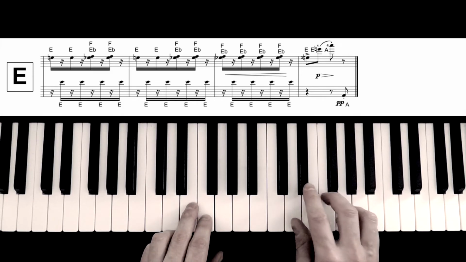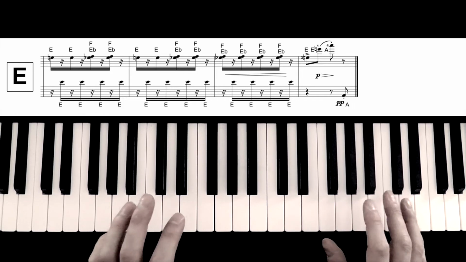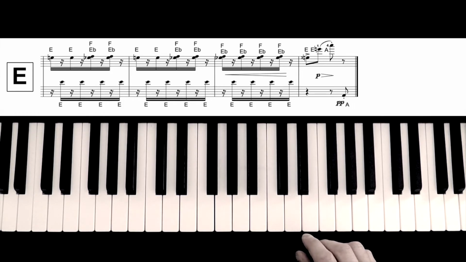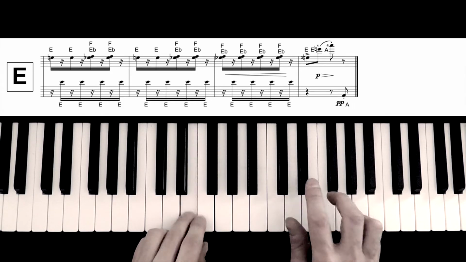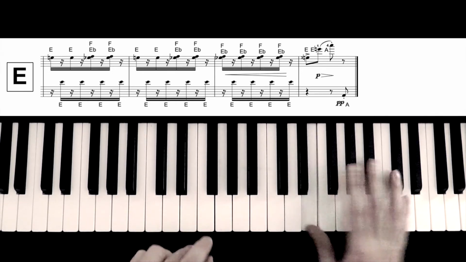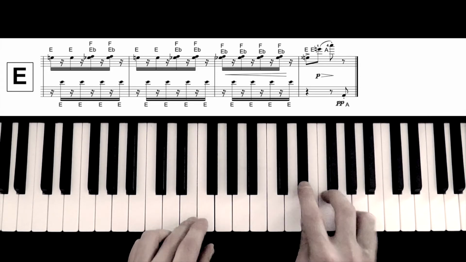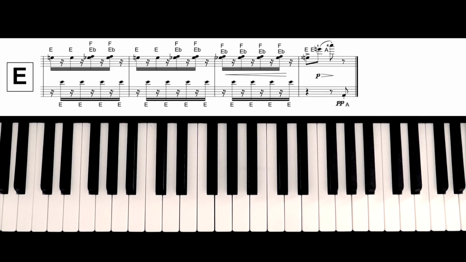Okay, so it's a bit of a tricky finish. So just be careful with that. You might want to practice those last 2 bars quite carefully a few times, because what you don't want to do is do the whole piece and then hit the wrong note at the bottom. So, okay, that's how that all fits.